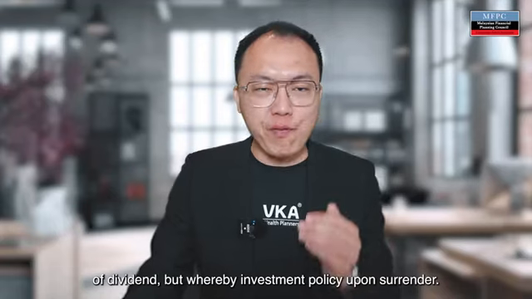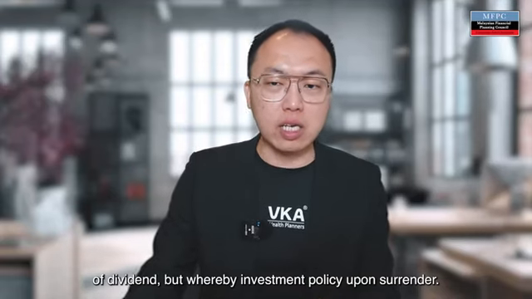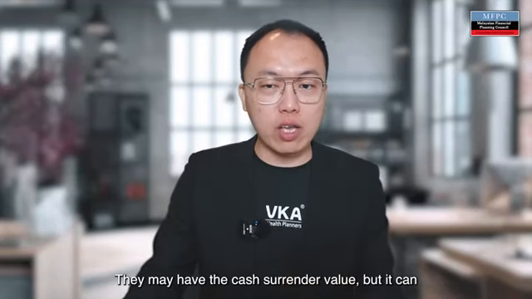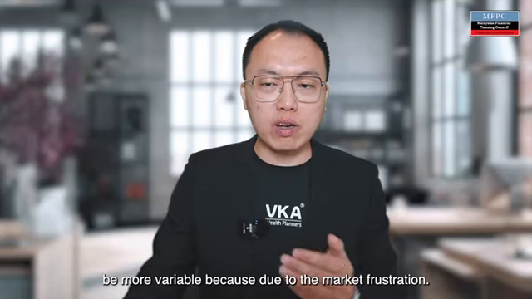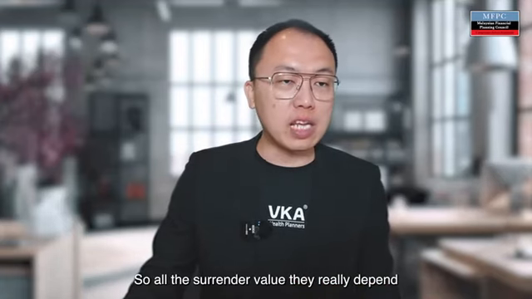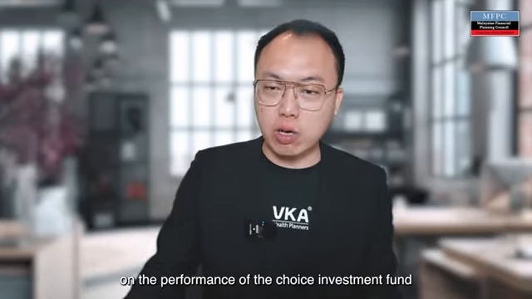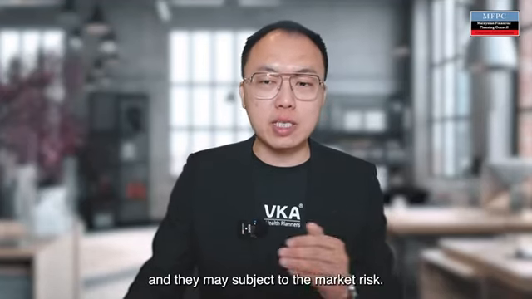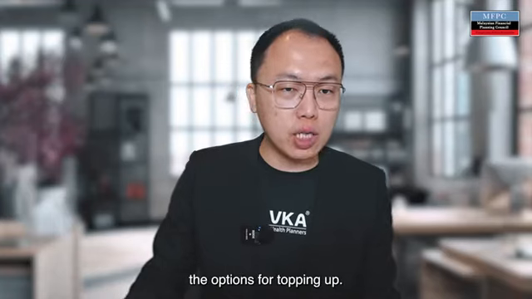But whereby for investment policy, upon surrender they may have the cash surrender value, but it can be more variable due to market fluctuation. So the surrender value really depends on the performance of the choice of investment fund, and may be subject to market risk. Okay, so the next one will be the option and top up.